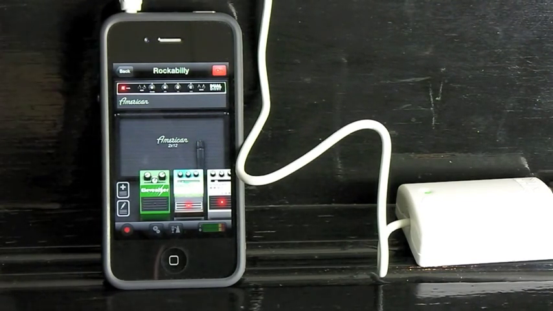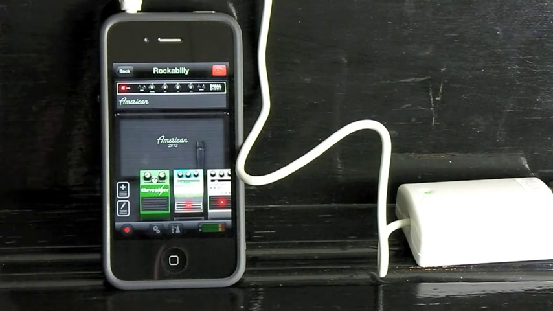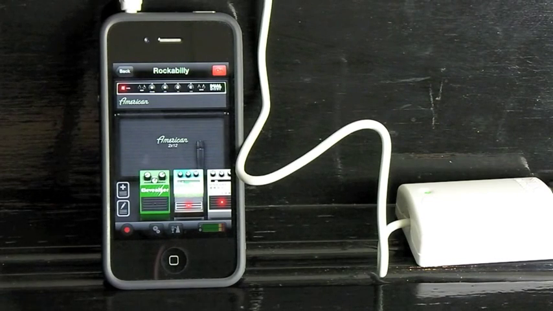And of course the ability to have all those pedals in a row just beats the socks off of the other applications that I've tested. I'd just love to see what they could do with the iPad's increased real estate.